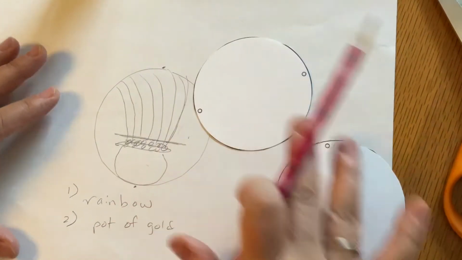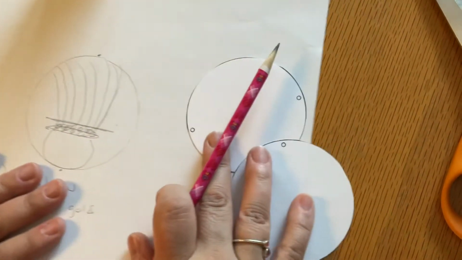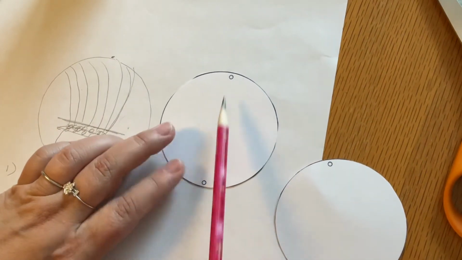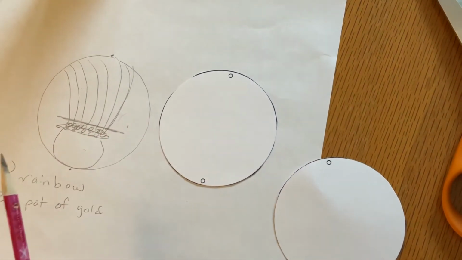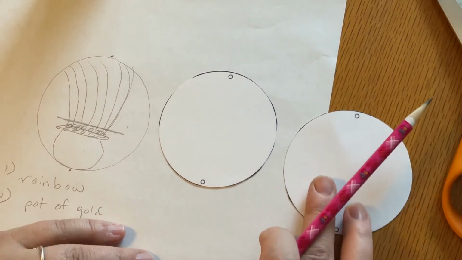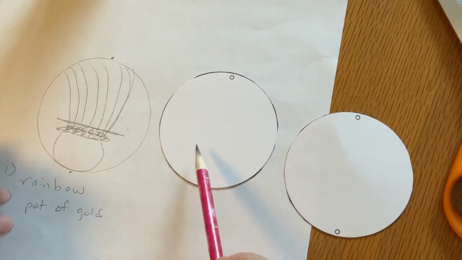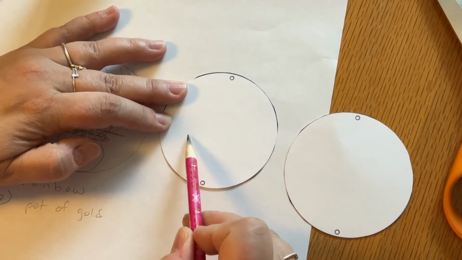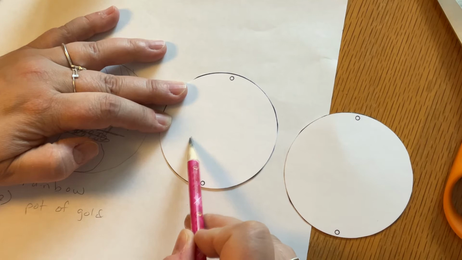So now I've got my two discs here. I'm going to move this image a little off to the side. I'm going to use these holes to help me figure out top and bottom. They're going to help me line things up. And so at the bottom of this one, I'm going to draw it in pencil first. I'm going to do my pot of gold. Maybe I'll make it a little smaller.